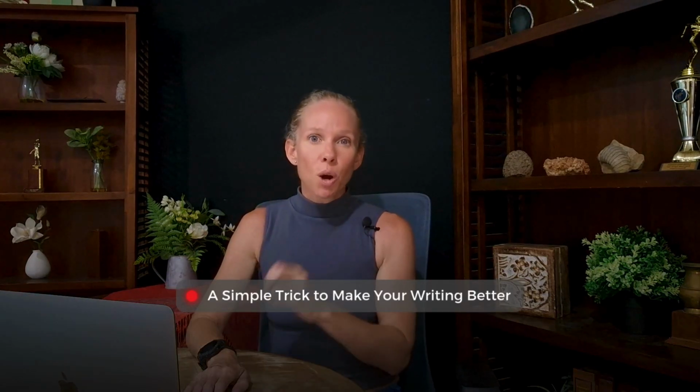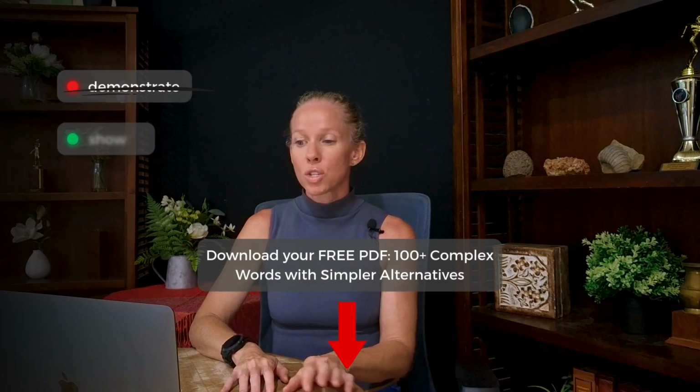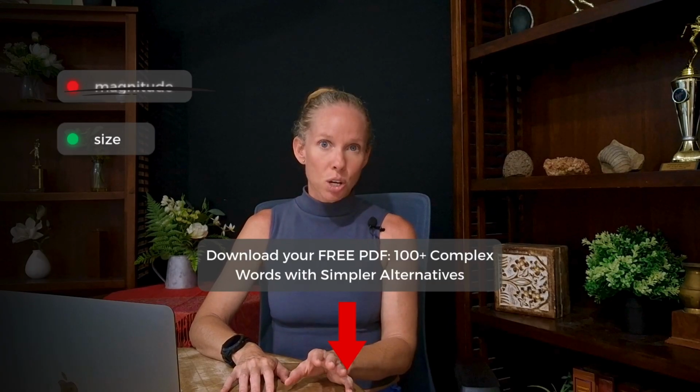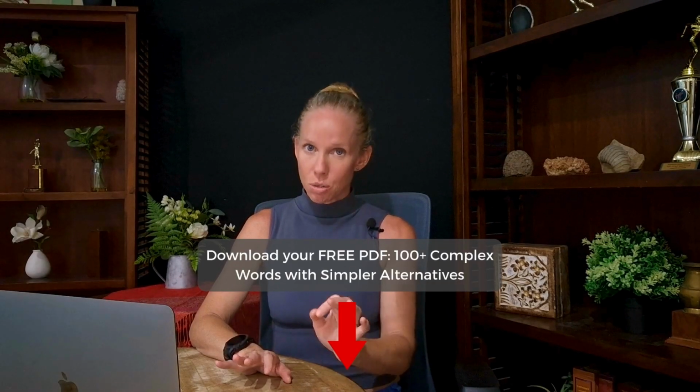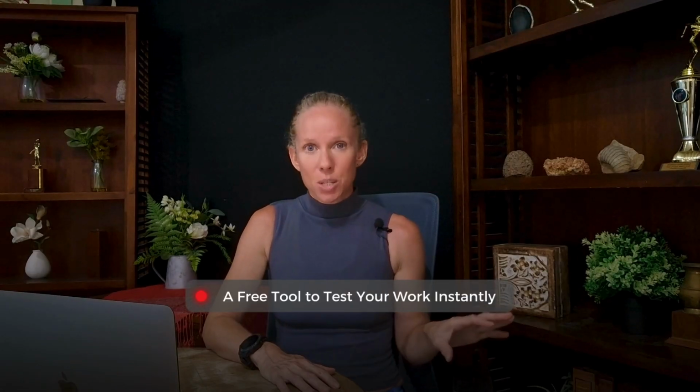So let's go through some complicated words and some simple alternatives that you can substitute straight in. For example, instead of using the word predominantly, you could use mostly. Exhibit or demonstrate, you can use the word show. Magnitude, you can use the word size, unless you're talking about the magnitude of an earthquake, in which case you stick with that word. I want to show you a tool now to speed up this process for you.